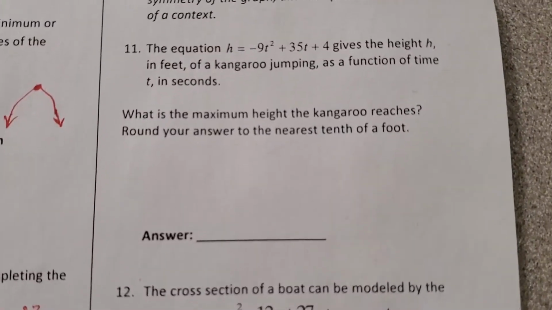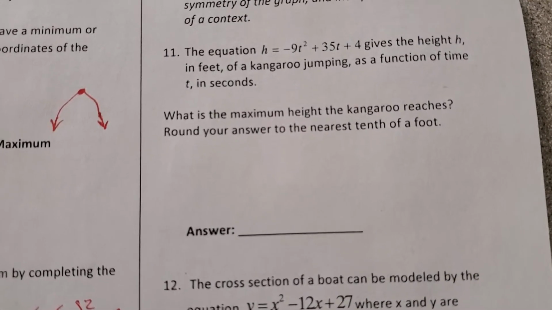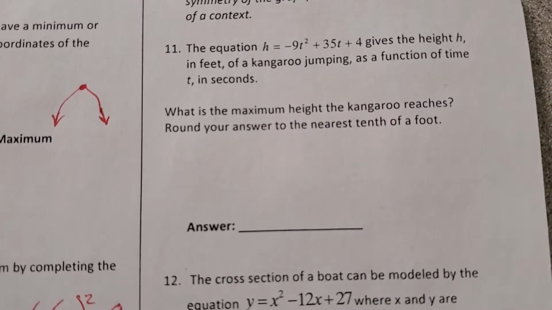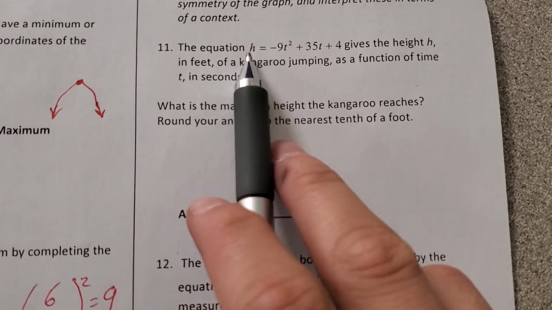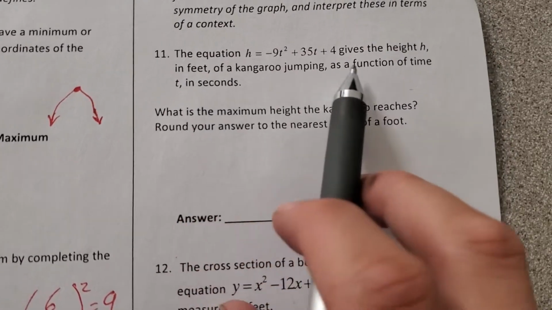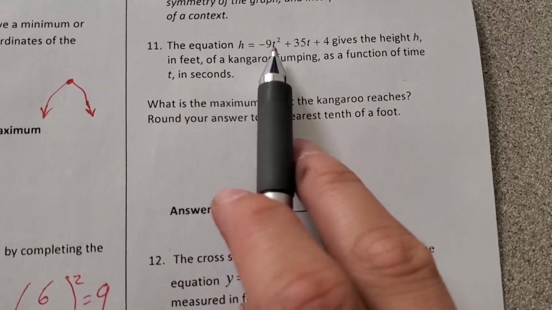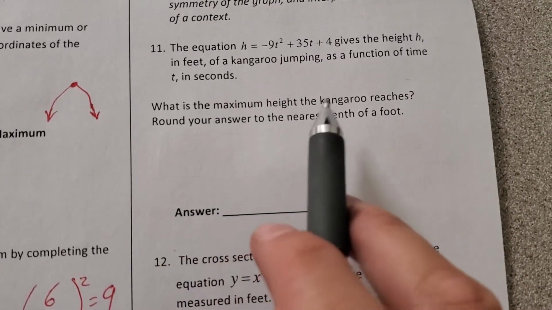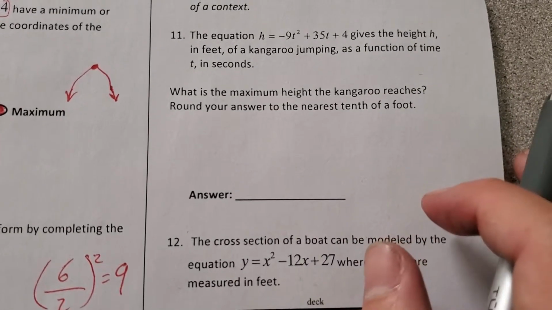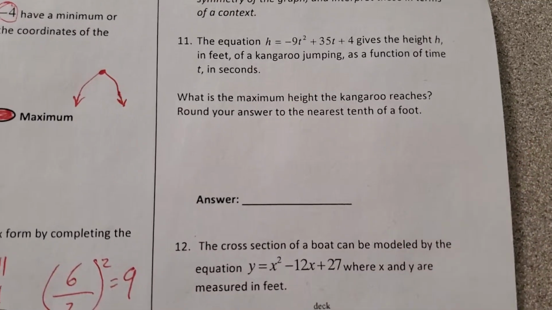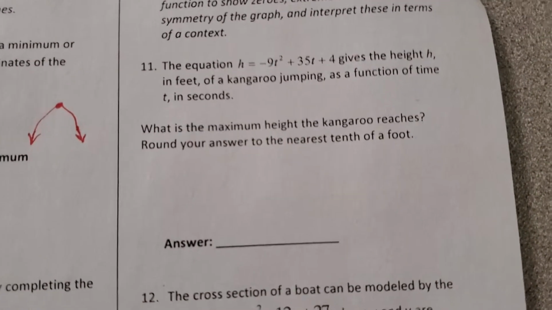The next one, number 11, it says the equation h of x equals that gives the height h. So pretty much that's my height, my y value. In feet of a kangaroo jumping as a function of time in t seconds. So t will be like my x-axis, and it represents time. What is the maximum height that the kangaroo reaches? And round your answer to the nearest tenth. So this one, number 11, it's a little bit more complicated.